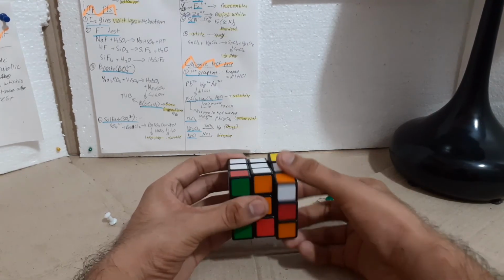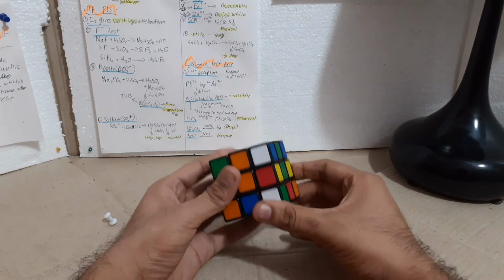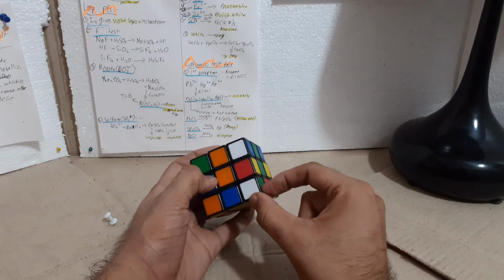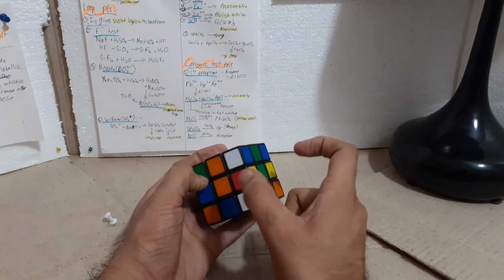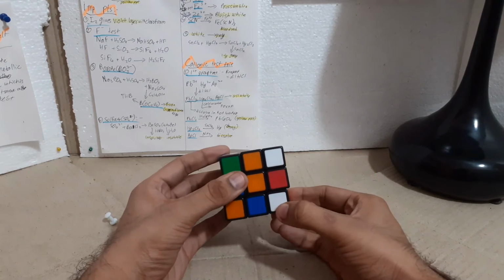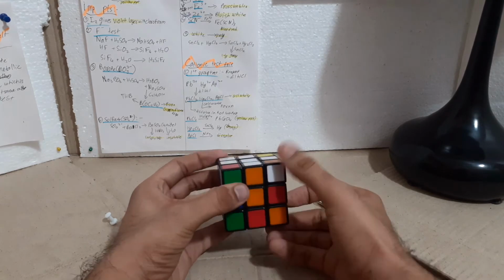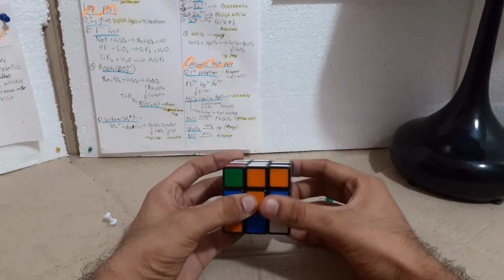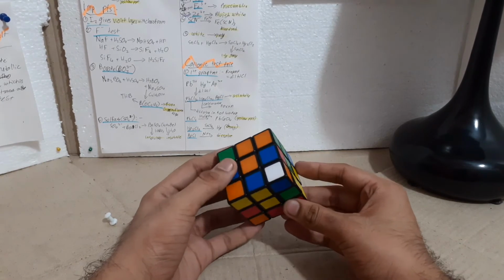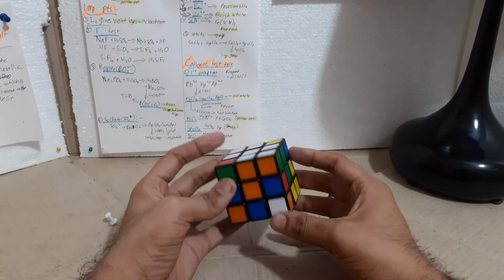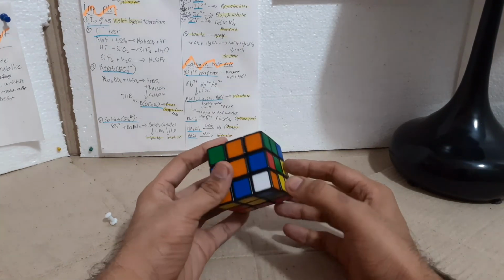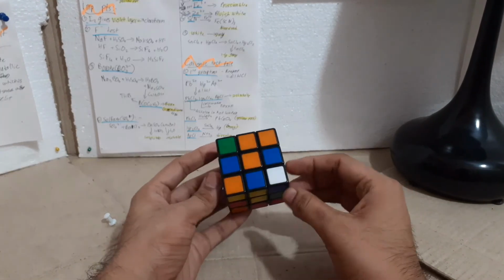So once again, the white was facing towards us, the green and orange, so this corner piece has to be between orange and green. So I'm gonna put away that white, bring down the right layer, fix the whites, and put them back. And that's how we do it. Now for this corner piece, you can see the white, orange, and blue. So that means this corner piece has to go between orange and blue.